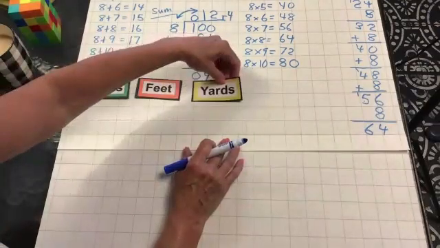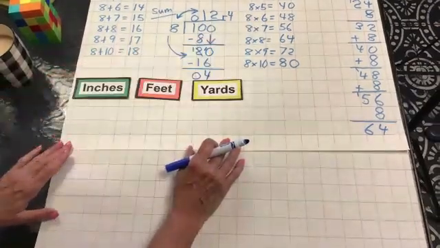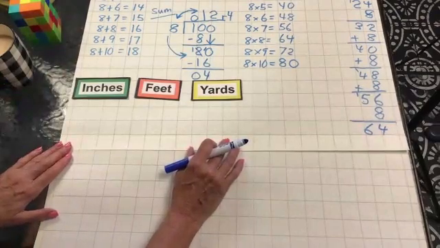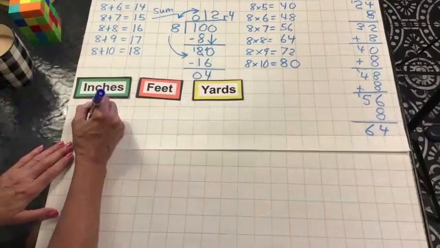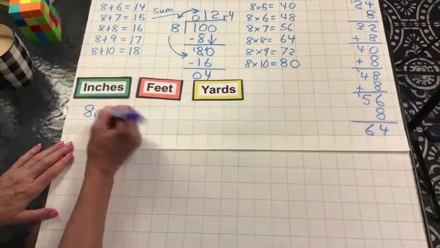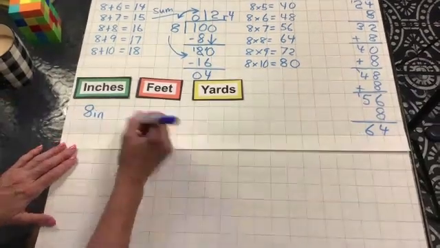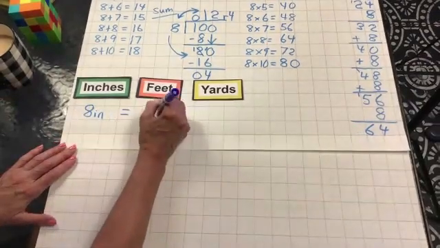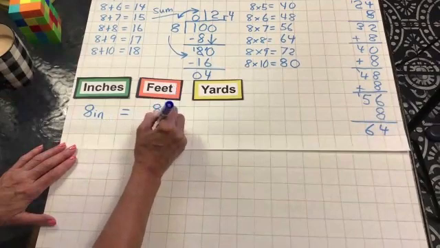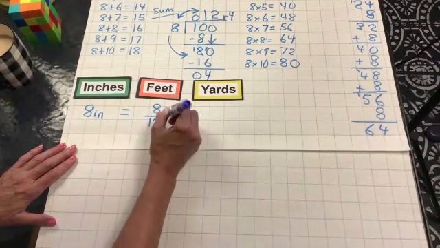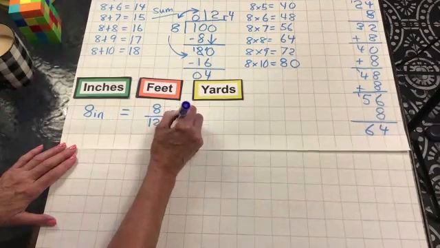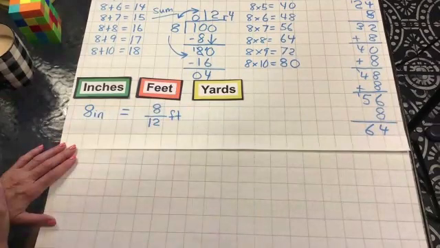All right, so let's start off here with our categories of measurement. This is linear measurement. So if we have 8 inches, 8 INs, that is 8 out of 12. We don't have a foot yet. We just have 8 inches. 8 out of the 12.